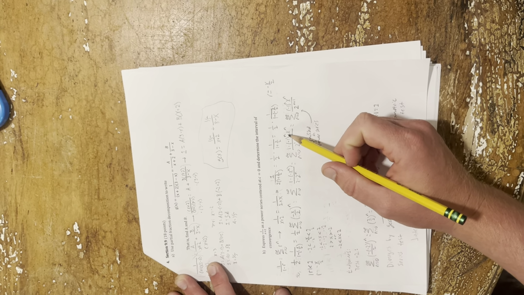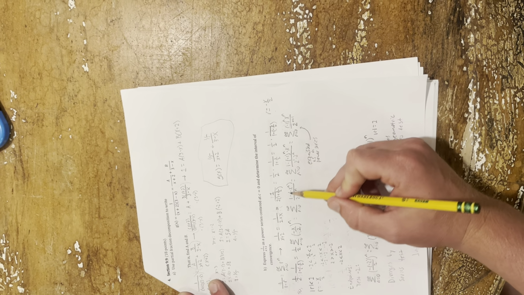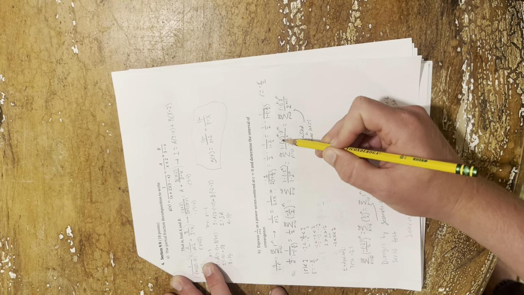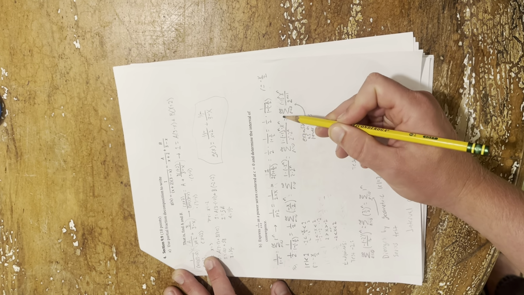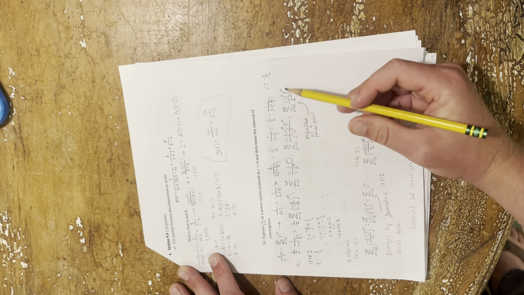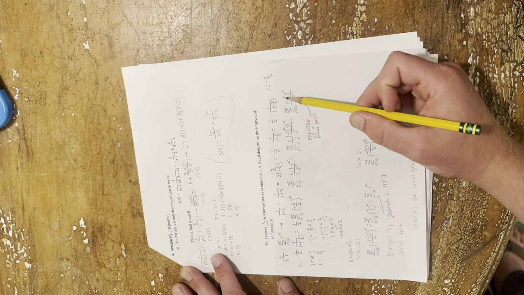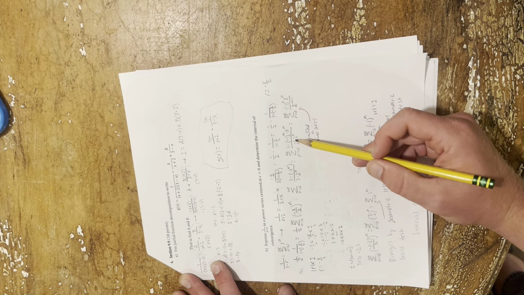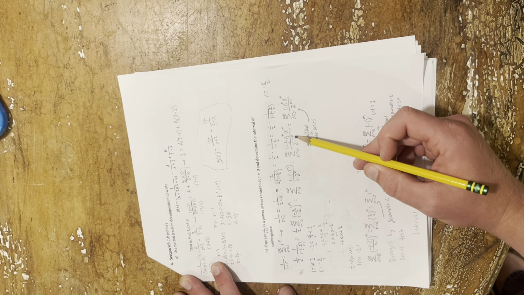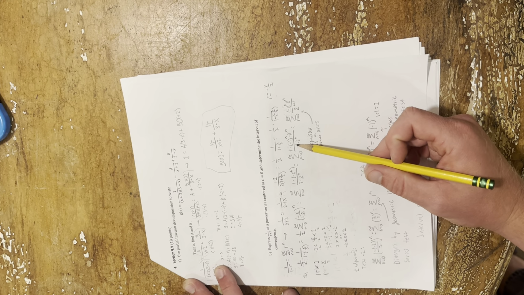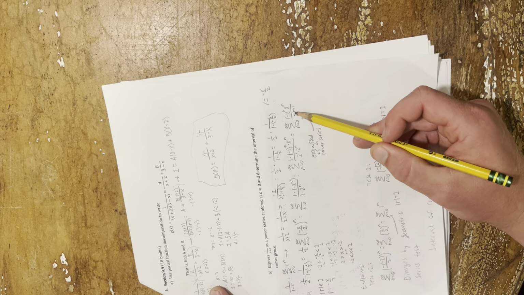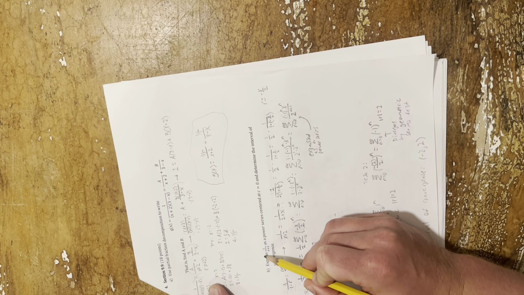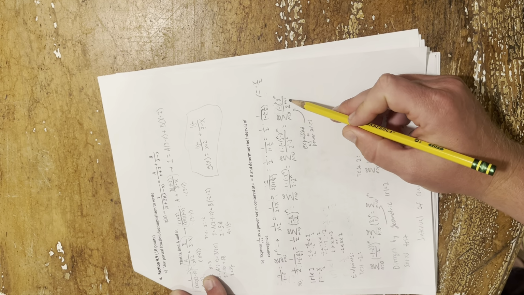negative 1 to the n times x to the n, so you can pull out the negative 1 to the n. And then since 1 times negative 1 to the n is equal to itself, then we have negative 1 to the n times x to the n. And then since you know the rule with exponents, where if you multiply two numbers of the same base that have different exponents, you add them, that's how you get 2 to the n plus 1. So then this is this expression as a power series.